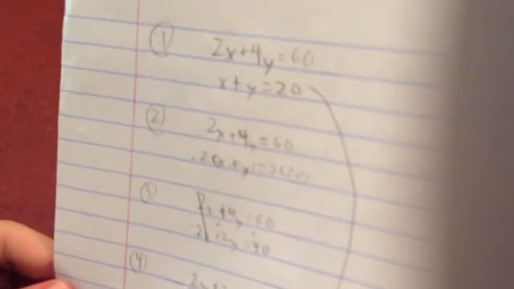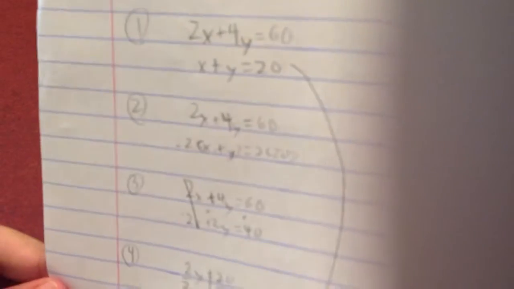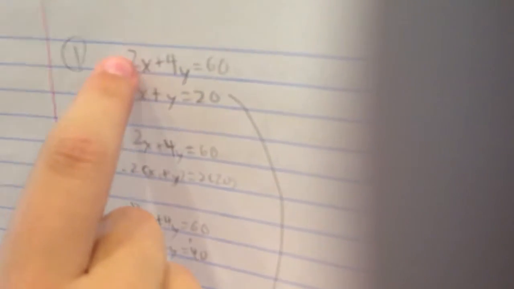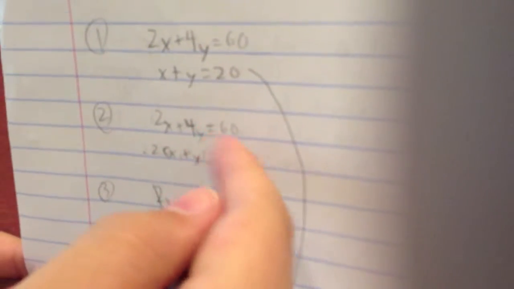From there, we're going to use the elimination method, where we make sure this x is going to be 2x, and then we can subtract 2x from both sides and get y equals one of these numbers.